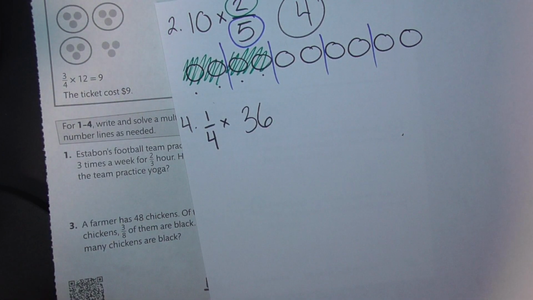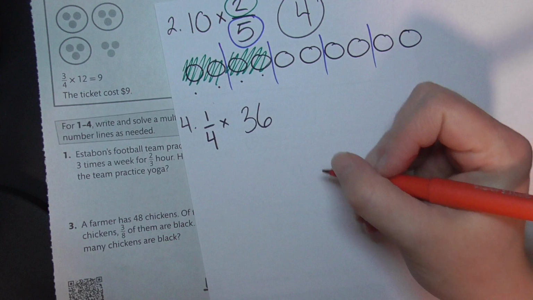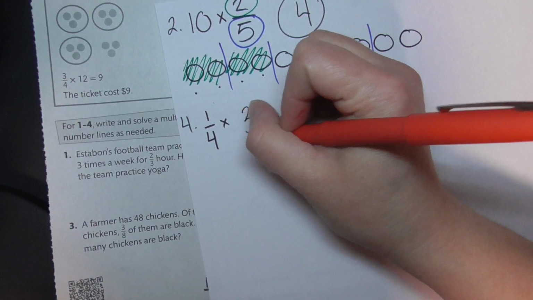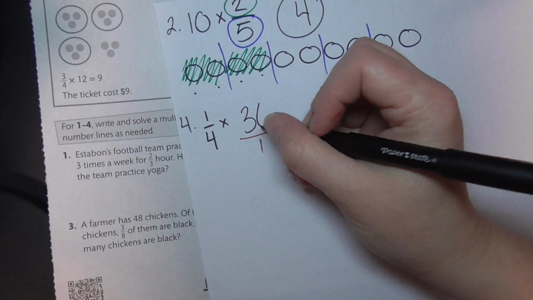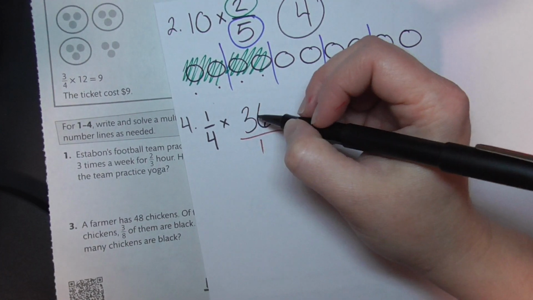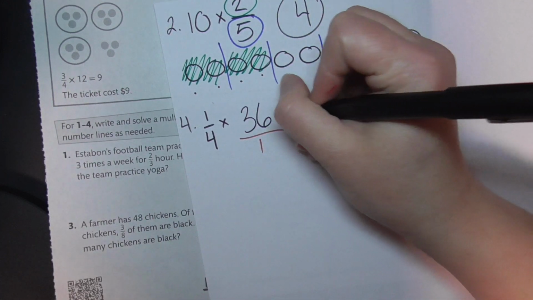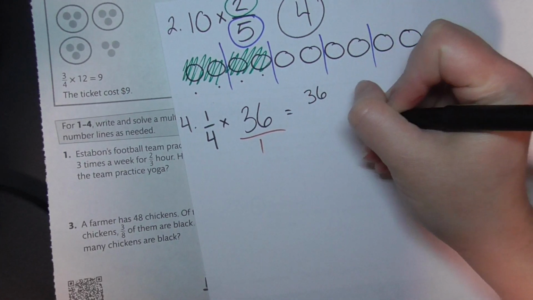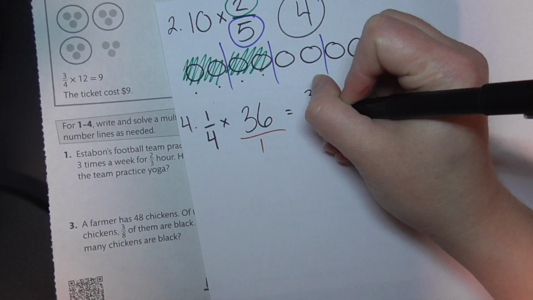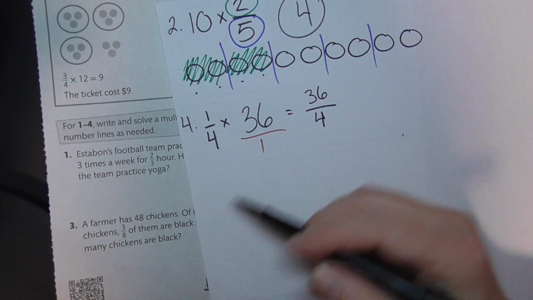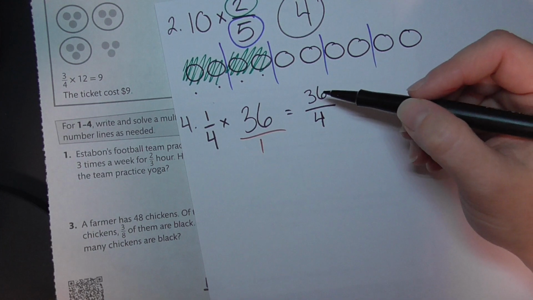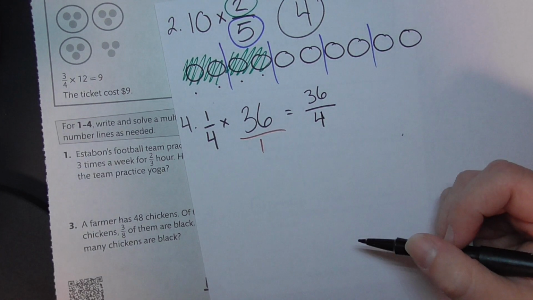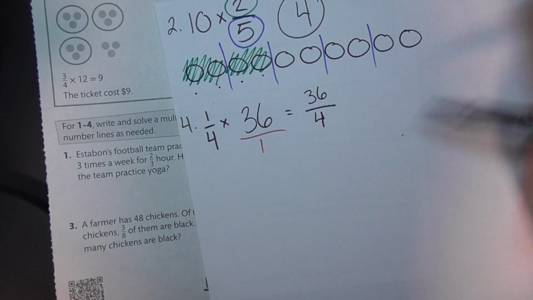And what I'm going to do, because 36 is kind of a big number, I don't want to draw 36 little circles, so I'm going to use our super secret method. I'm going to put my 36 over 1. I'm going to multiply straight across. 1 times 36 equals 36. And then 1 times 4 equals 4. Now, I can see right away that 36 divided by 4 is 9, because I've been practicing my math facts.